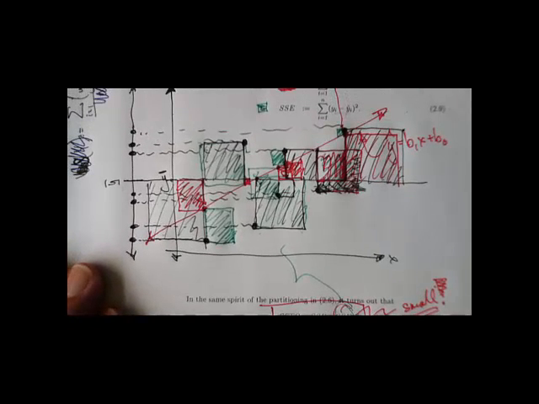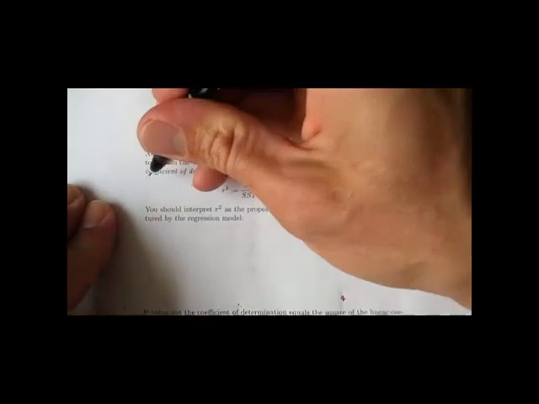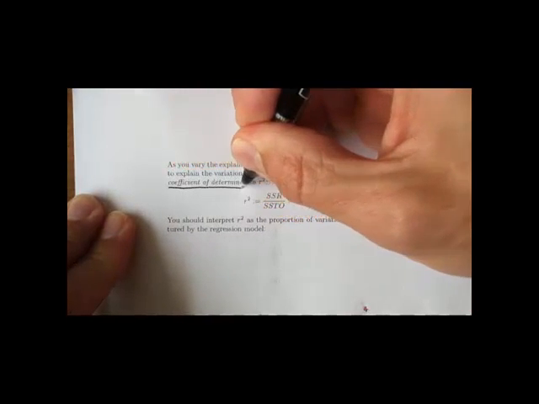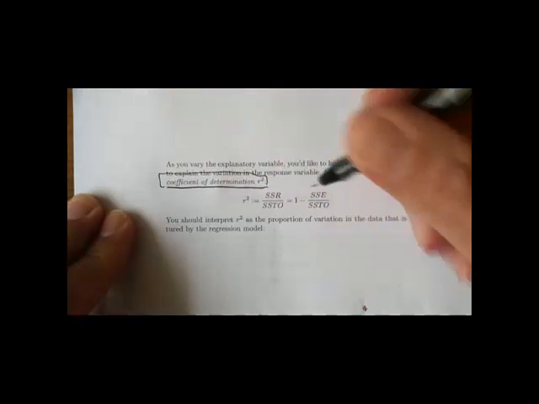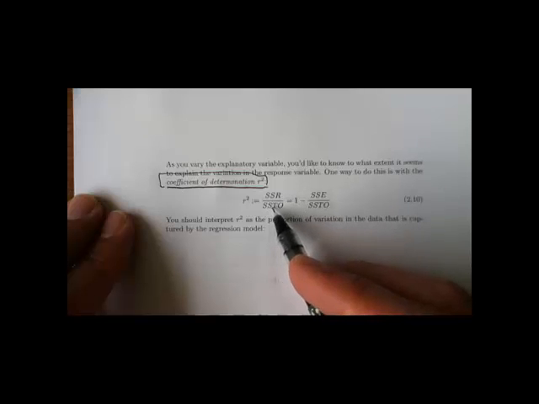Okay, but this is not obvious. This is not obvious at all, at least not to me. But you can prove this algebraically. Okay, as you vary the explanatory variable, that is, the x variable, you'd like to know to what extent it seems to explain this variation in the response variable. One way to do this is with this so-called coefficient of determination, or r squared. Okay, r squared is defined to be SSR over SSTO.